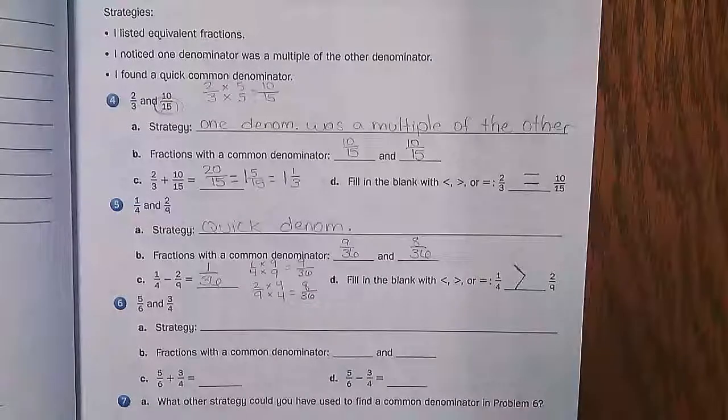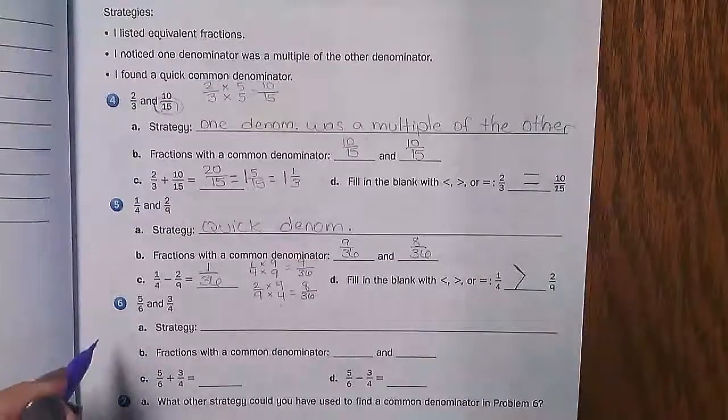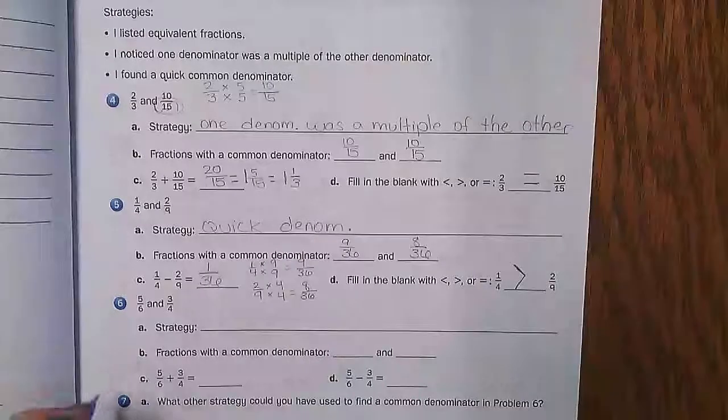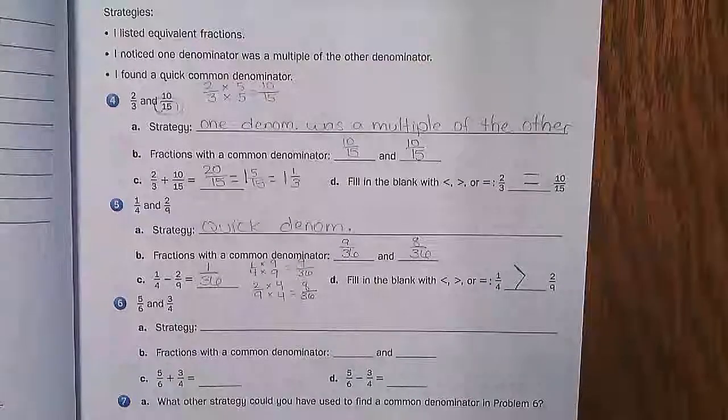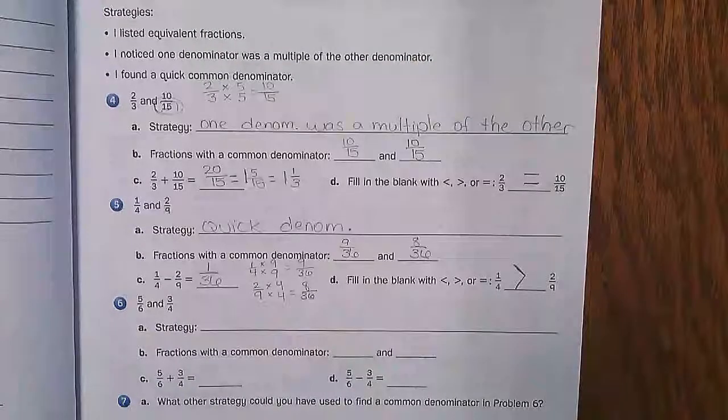All right, I'm going to pause my video here. I want you to try to solve number 6 and 7 on your own using some of these strategies. Rewatch the video if you need to. Pause and catch up. Send me a private comment or an email if you need more help. And make sure you watch the video today from YouTube about the different strategies.